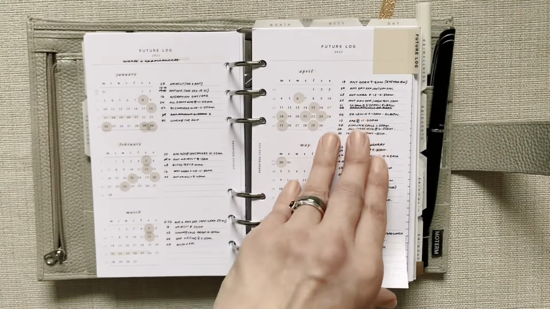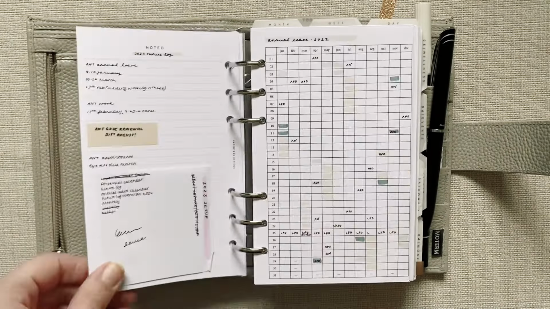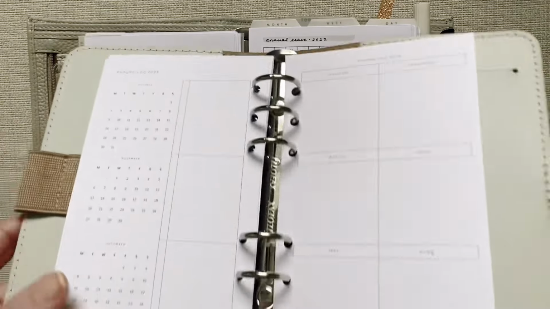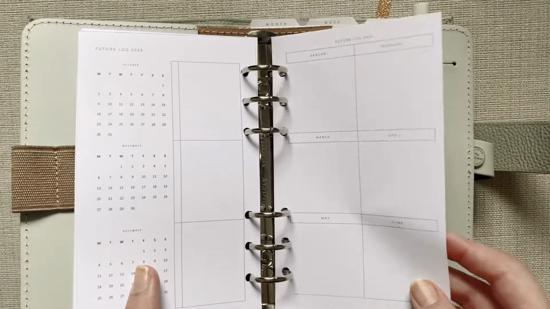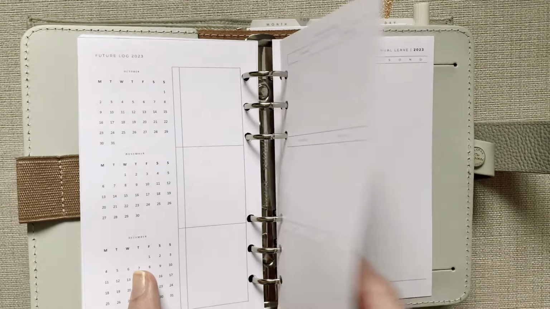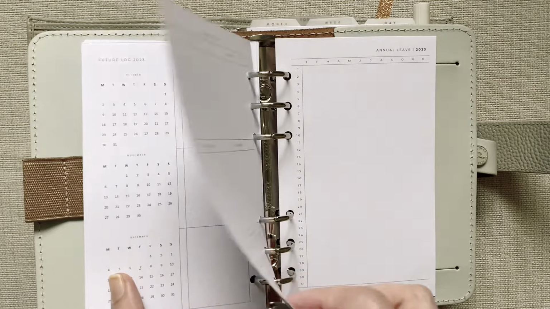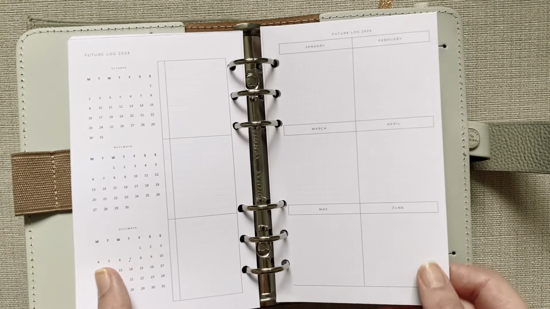I've then got, in my current system, some dates here for 2023, and I'll be using this just to write down any future dates for 2024. There probably won't be that many, but it's useful to have somewhere to write them down if anything does come up.